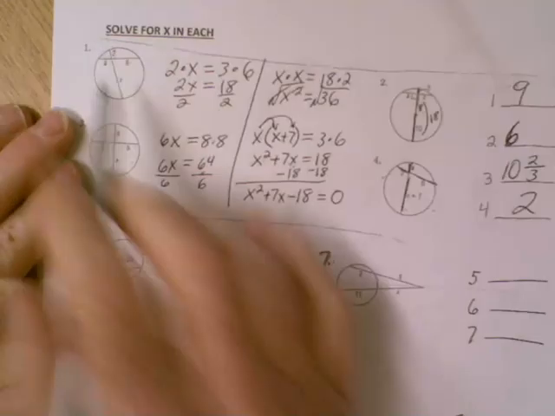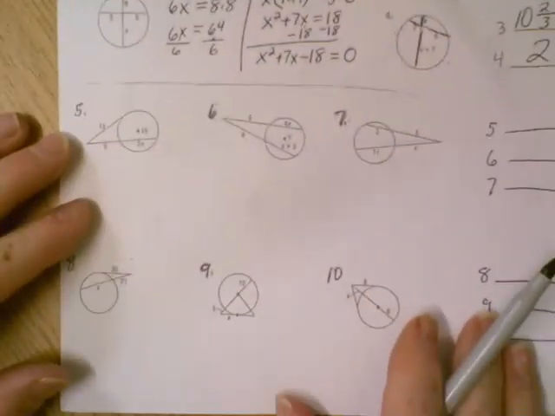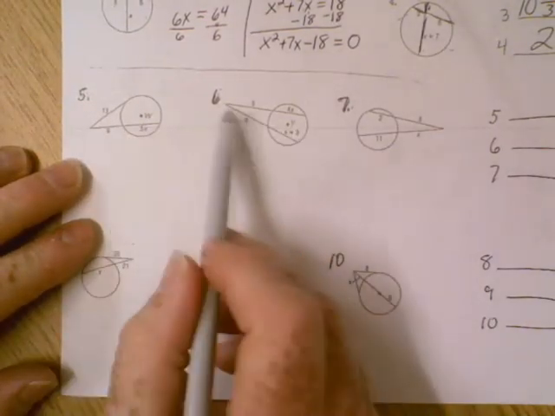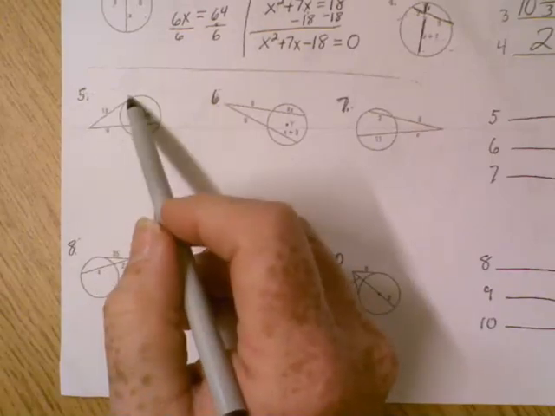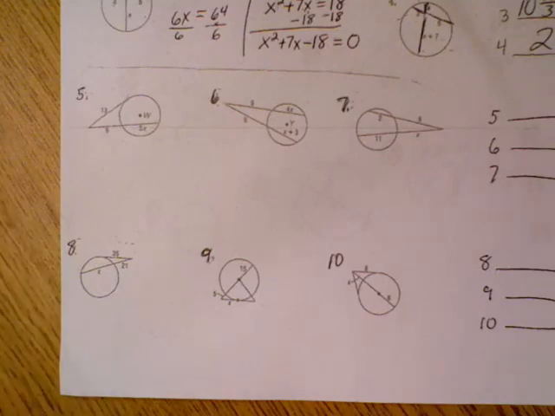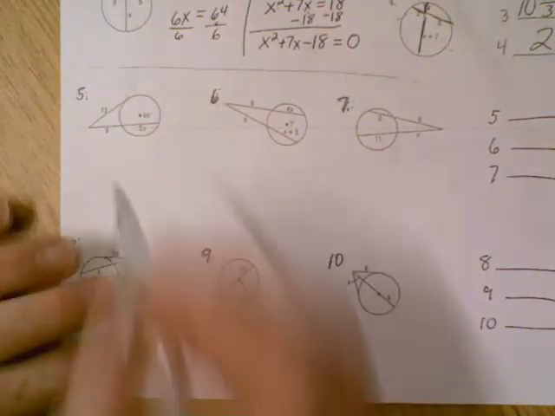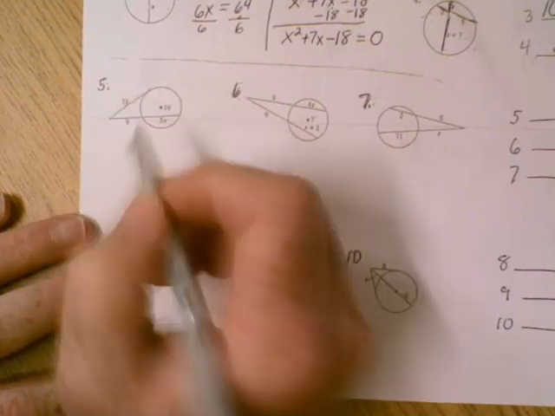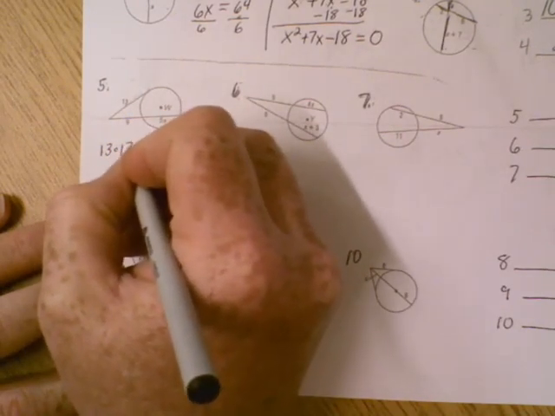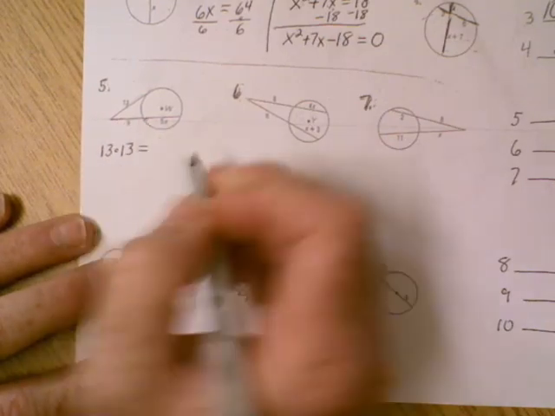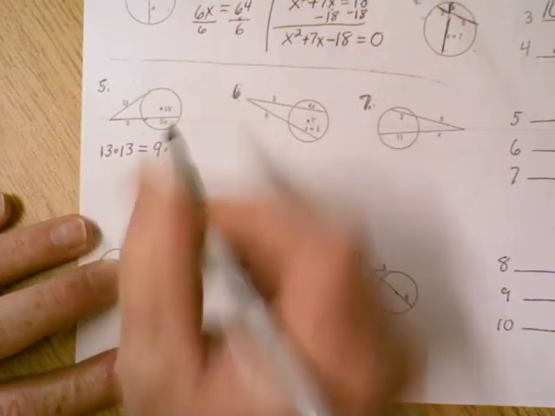All right, so those first 4 again, chords intersecting inside the circle. Now we go to this next group down here, and we have tangents and secants, or secants and secants. Remember, a tangent touches the circle at one point. A secant goes all the way through the circle, but this time they're segments, so they don't actually go through the other side. The rule for this on the notes was for a tangent and a secant, you take the tangent times itself, and that should equal the outside part of the secant, which this time is 9, times the entire secant.